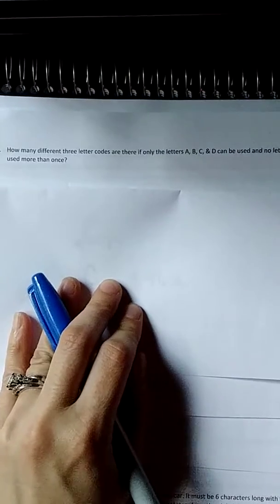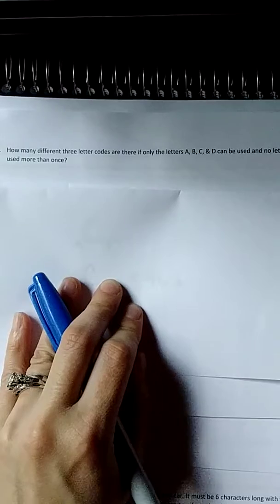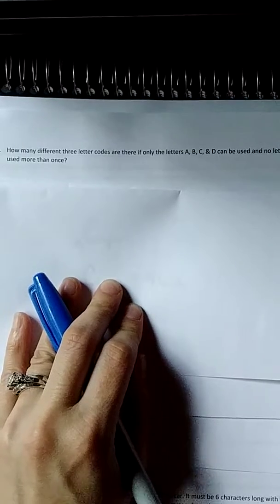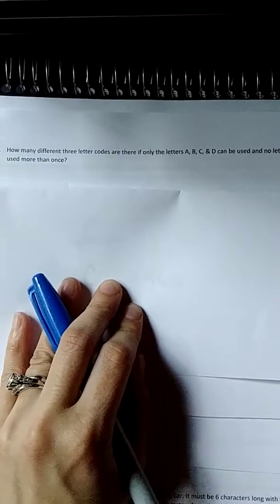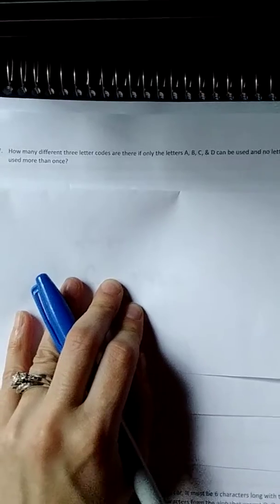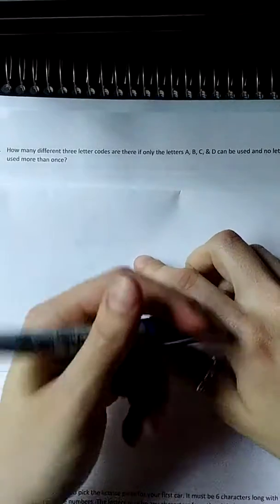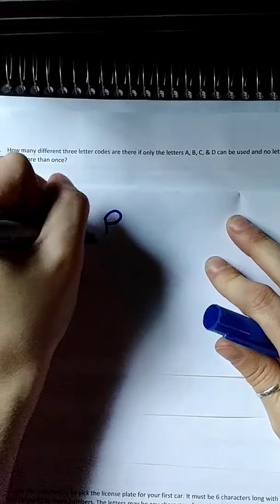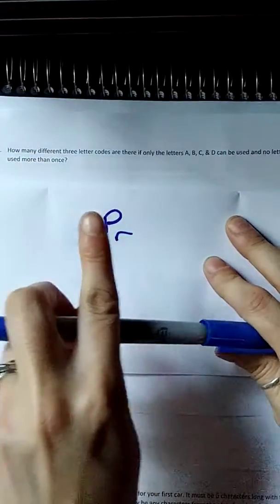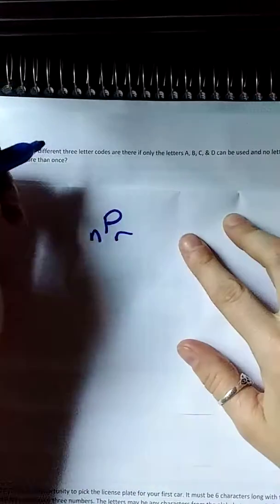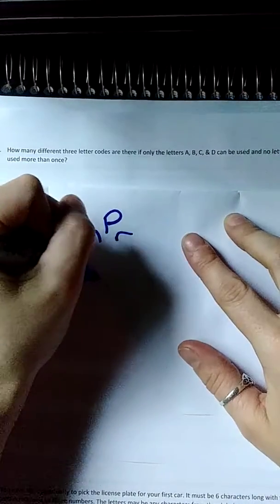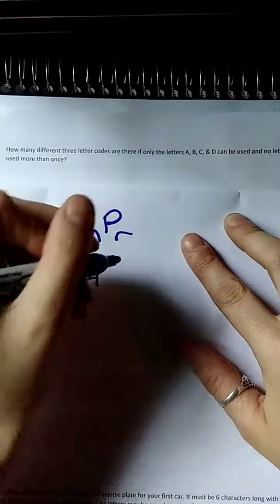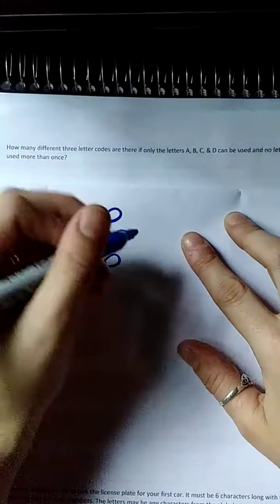If your code is 1234, but you type it 2341, it's not going to give you access to what you're looking for. So in this case with letters, it's the same thing. The order definitely matters. So because the order matters, we're going to be using a permutation, which is the nPr, and it's going to be the total number of options we have, which in this case is 4 options because we have 4 letters to choose from. And we're going to permute 3 of those.